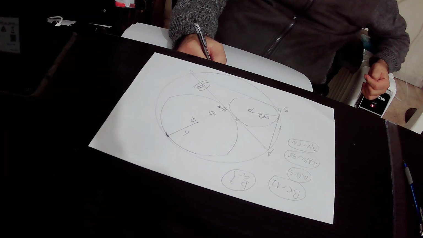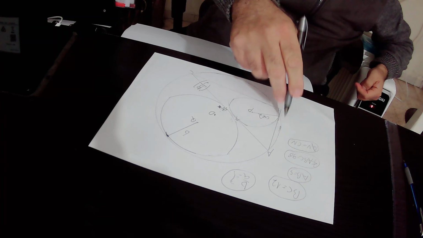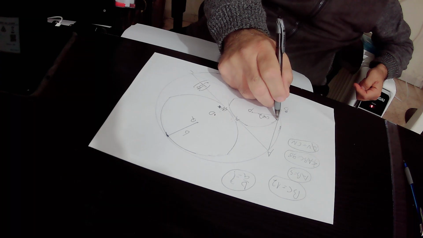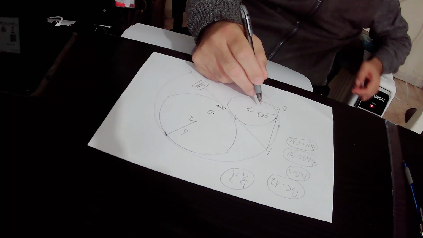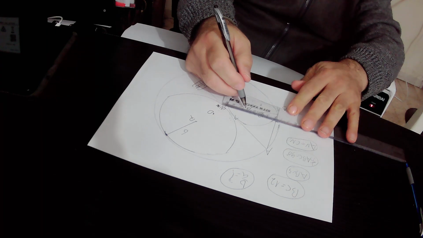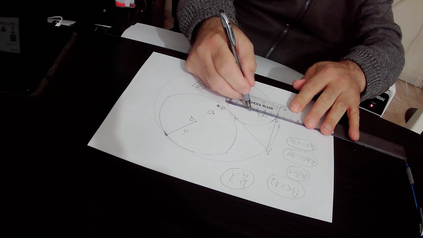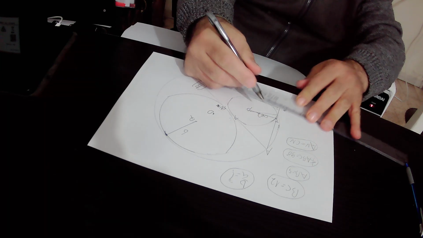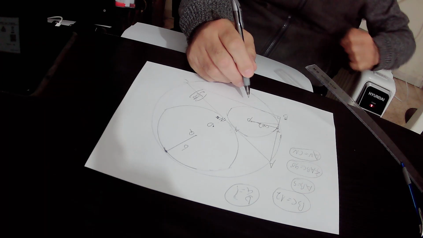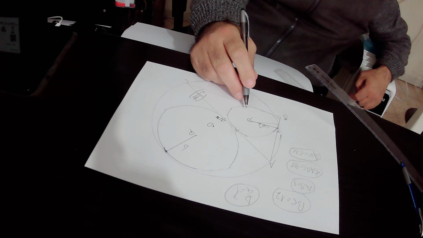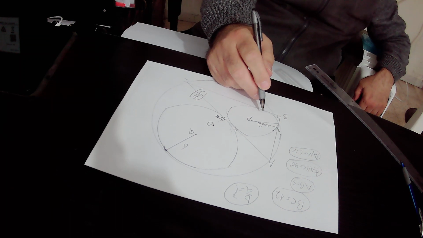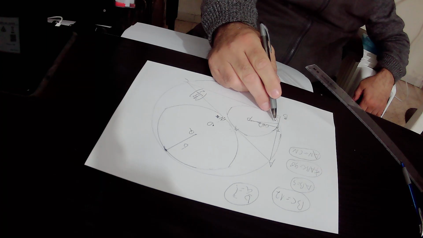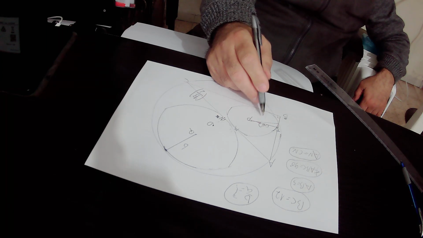In the next step, we define the point of tangency of tangent AB with this circle as T, and then we join points P and T together by a straight line. Point P is the center of the smallest circle. Point T is a point on the circle itself, therefore PT is the radius of this circle, which is equal to 2.